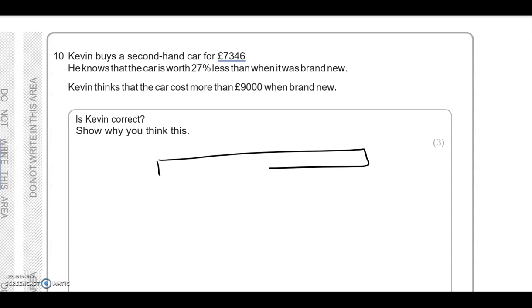I'm going to try and represent with this bar 100% of the total amount. That was when it was brand new. So 100%. We don't know what the 100% value was. We know though that it's gone down by 27% in value. So maybe around here. And so this amount now, which is 27% less, and that is 73%, that is equal to £7,346.